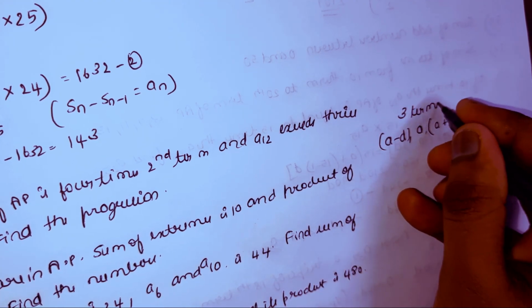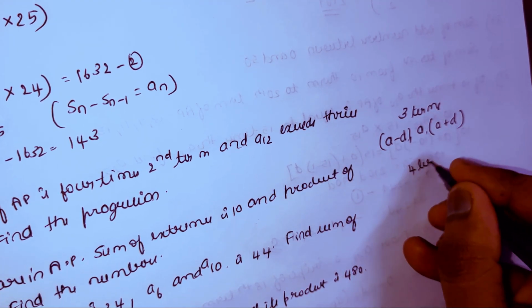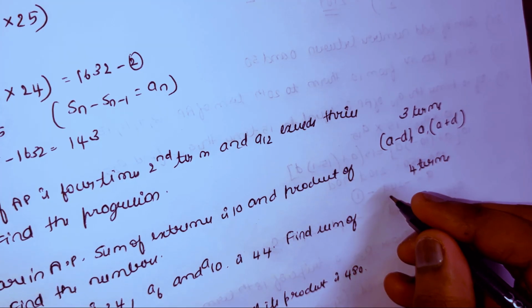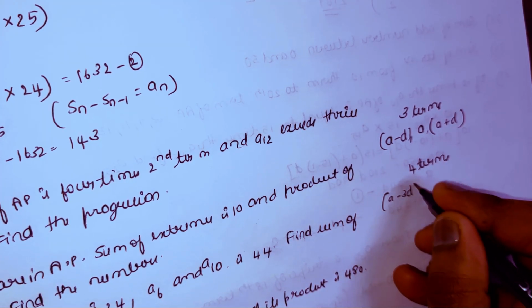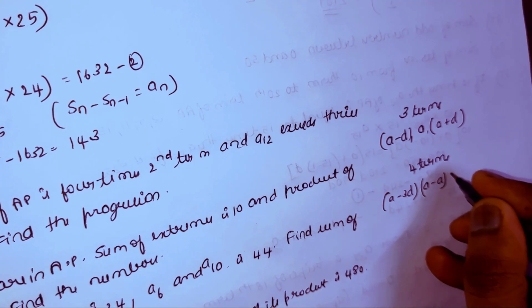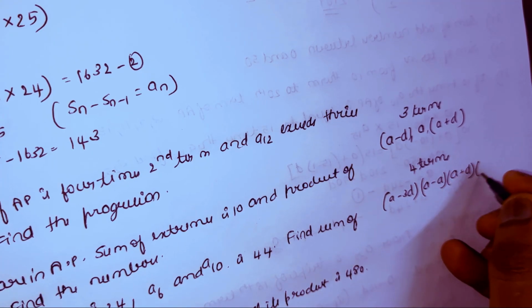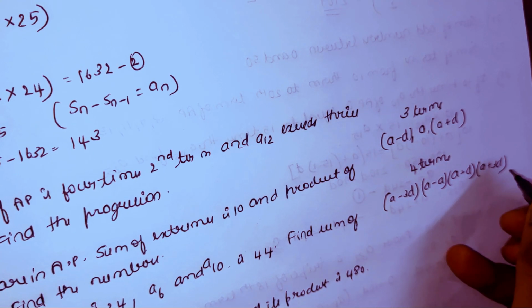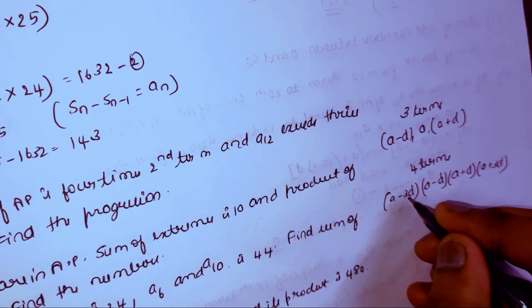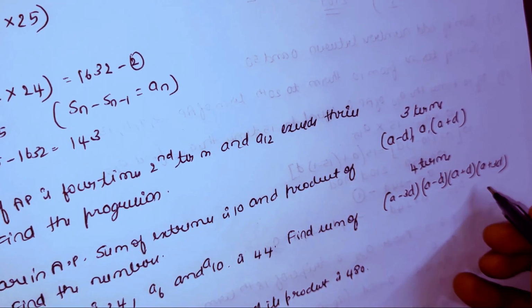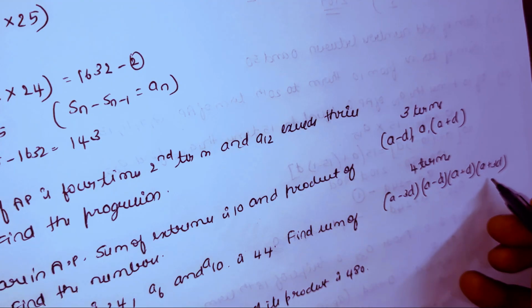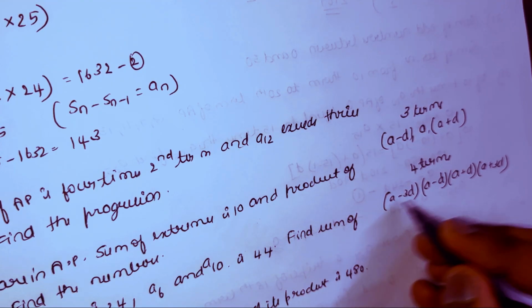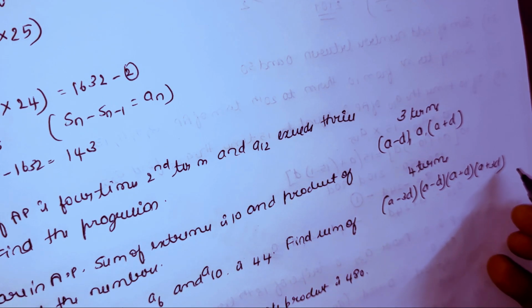When they ask about 4 terms, you take it as A minus 3D, A minus D, A plus D, A plus 3D. Take odd numbers 1, 3, and so on. When it is like 6 terms, you take A minus 5D up to A plus 5D.